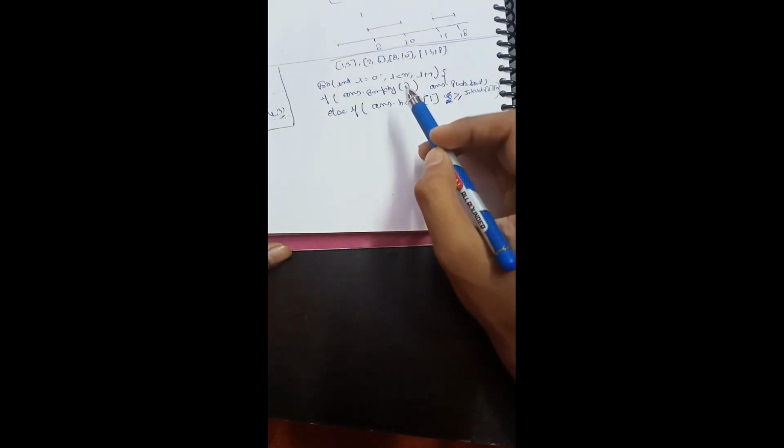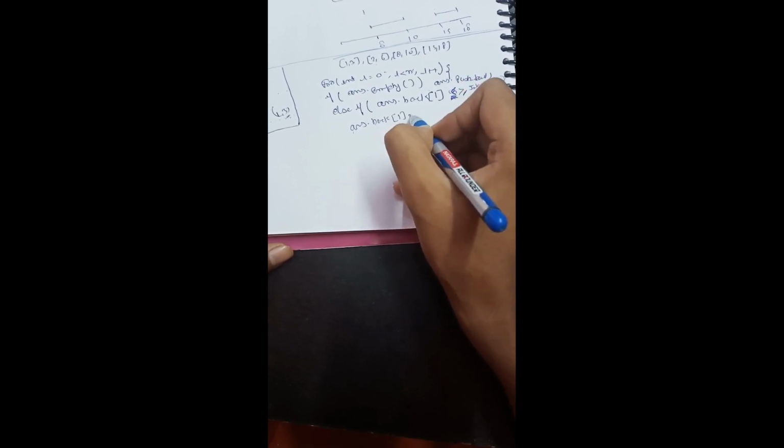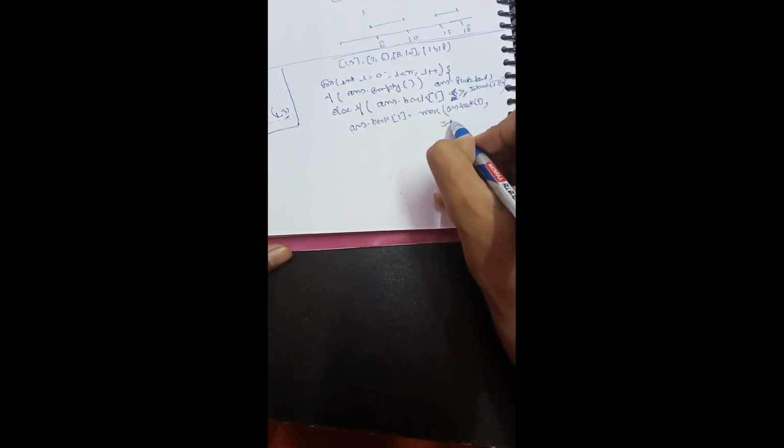If it is bigger, then we will overwrite it, meaning answer dot back 1 is equal to maximum of answer dot back 1 comma interval I comma 1. Why do we take a maximum?